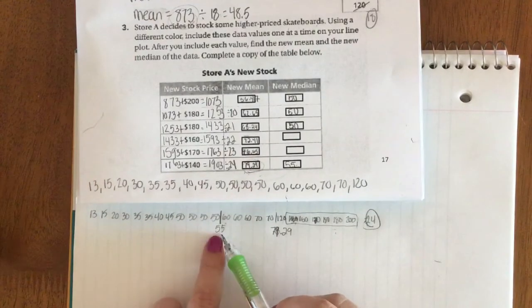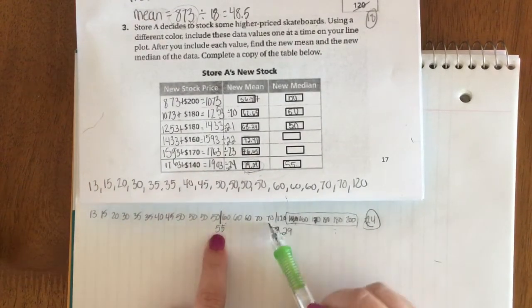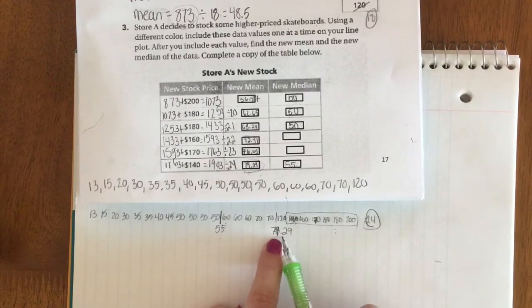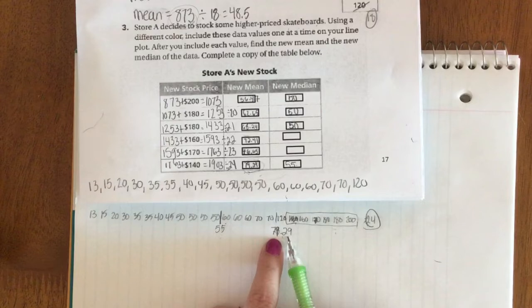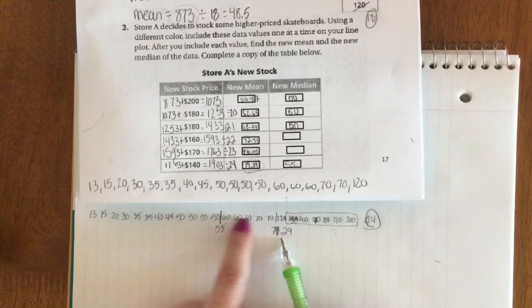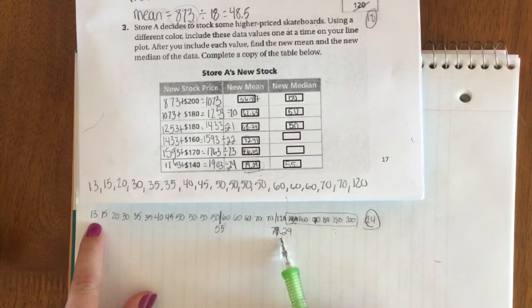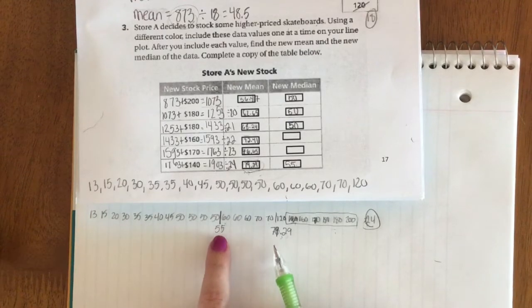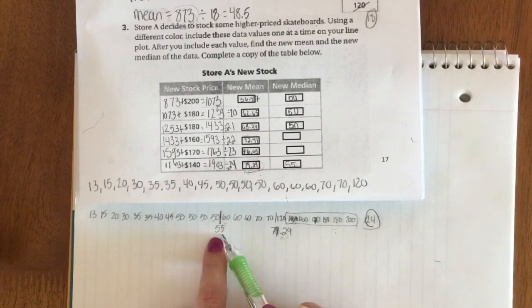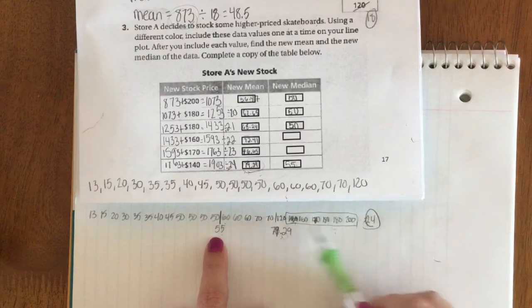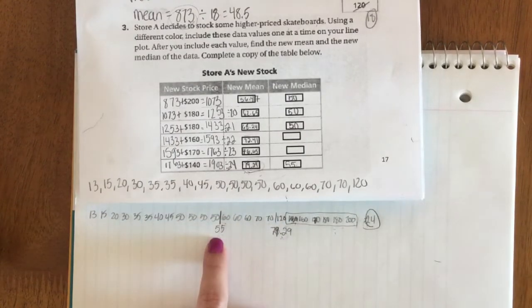Do you think that the 55 is explaining the skateboards, or do you think this $79.29 is explaining? If you really look at this number, there are only 1, 2, 3, 4, 5, 6, 7 skateboards that are higher than this number. But they're a lot above that. Okay? So you can really argue whichever one you want. In this case, I would probably take the median because these 6 numbers are really pulling that mean up higher.